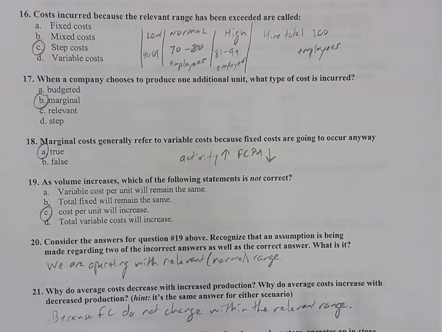In other words, if we reduce our production, decrease it, we are just merely assigning those fixed costs which do not change in total to a smaller number of production. Production increases, again, within the relevant range. We get to assign those fixed costs in total to an increased amount of production, and so average cost will decrease.